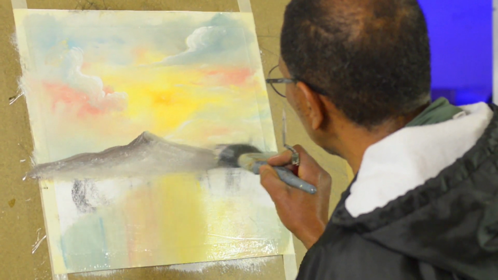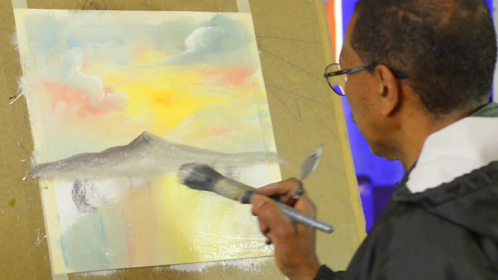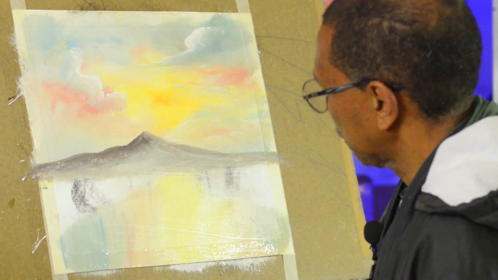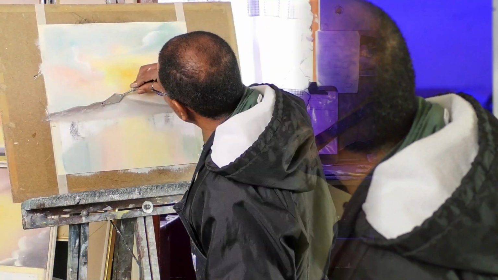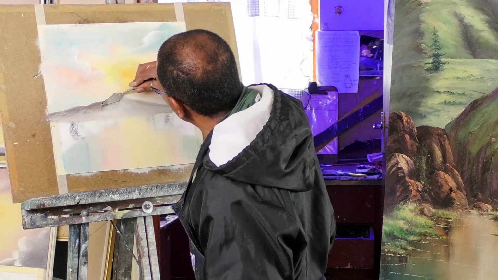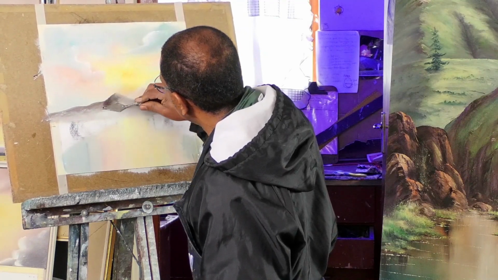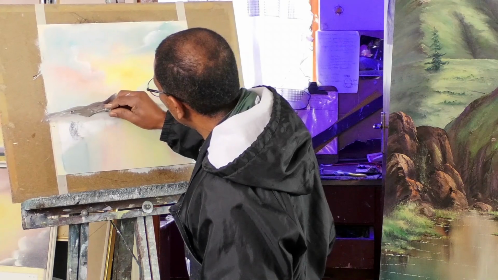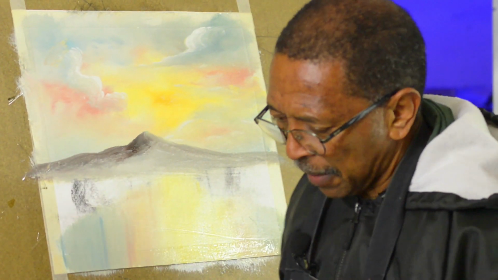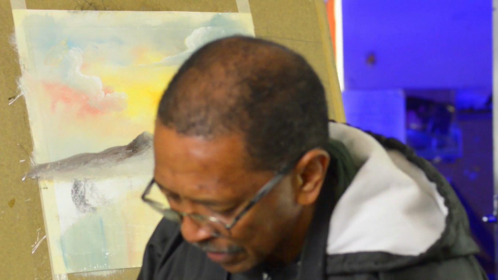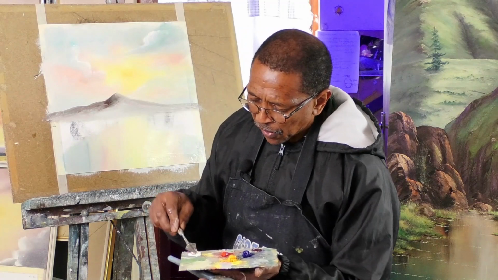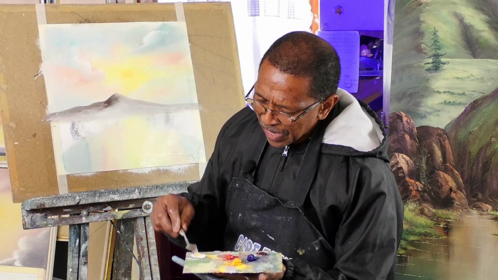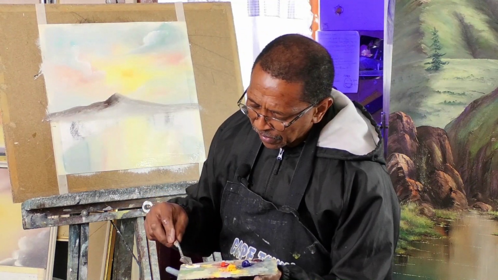And all this is just merely a touch of a brush. Okay, on the one side of the mountain, I'm going to darken it ever so little with the palette knife. There. And the opposite side of the mountain is going to have a highlight. The highlight is yellow, white, and a tiny bit of red. Very little red.